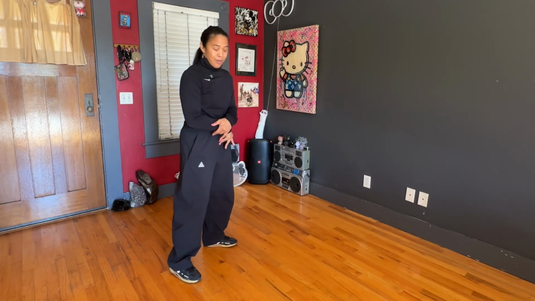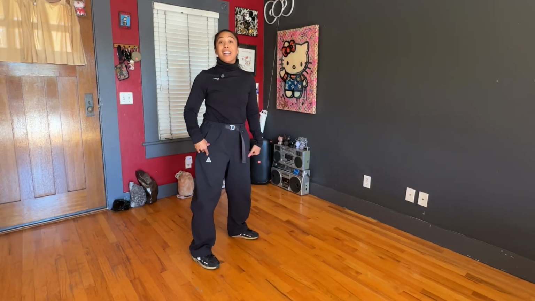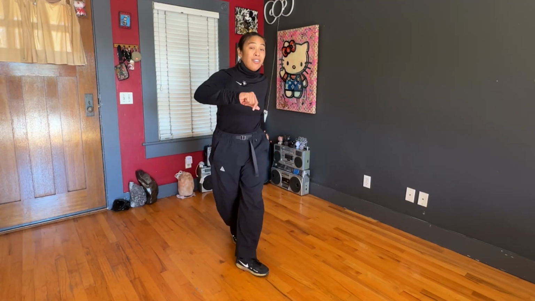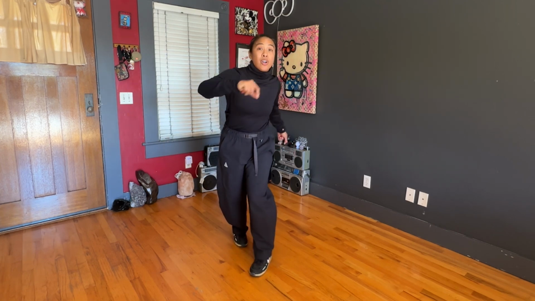So the last move we're going to do when we close this off is a cross turn and then pose. With our legs slightly open, you're just going to cross right in front of left, right in front of left, lift up the left foot to do a turn. Lift and then hop out. That's a little cheat code. When you hop out, it allows you to catch your balance from the turn.